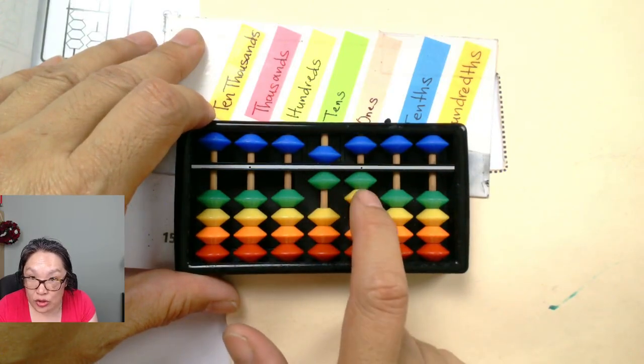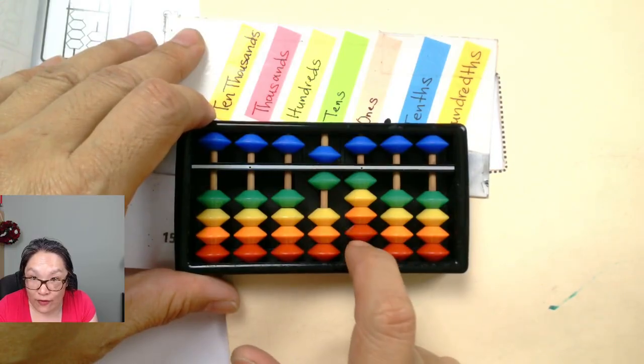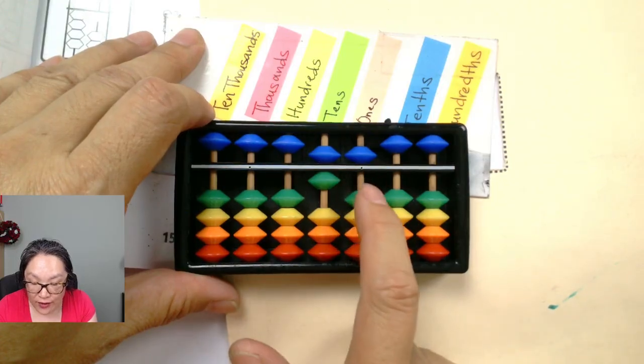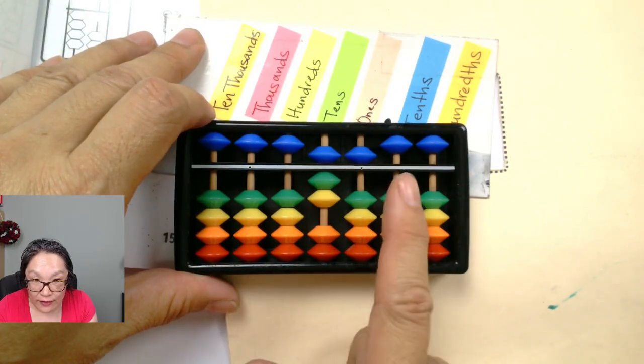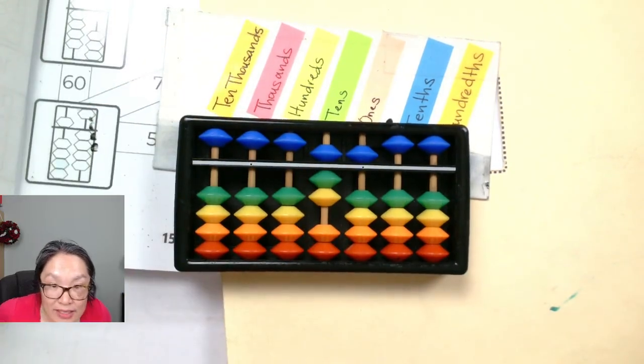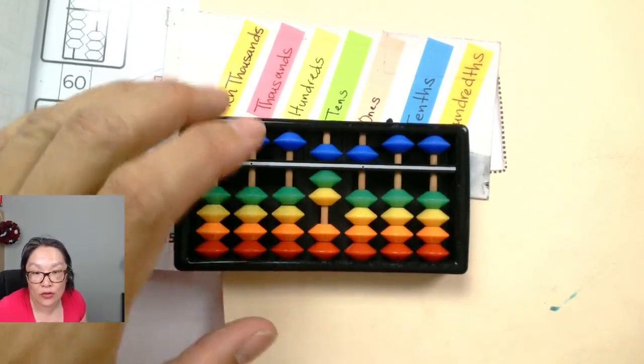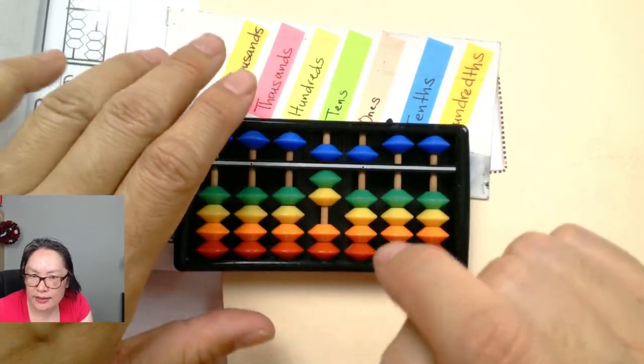So we can do 61, 62, 63, 64. Make sense? So then we have 65. After 65, we have 75. Does that make sense? This is what I needed to see. Thank you, Jennifer. Thank you for the dancing eyes.